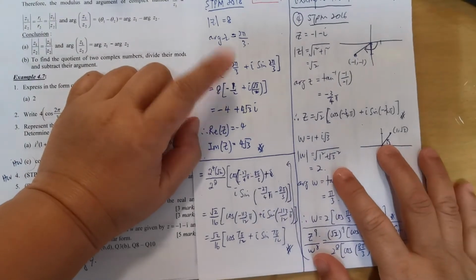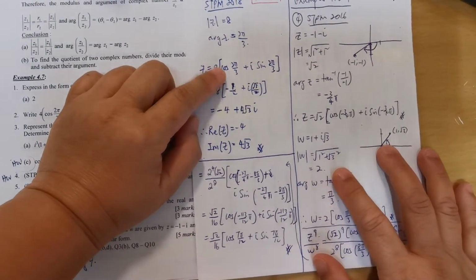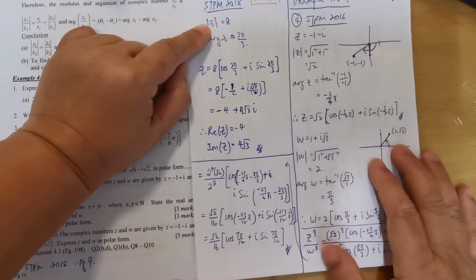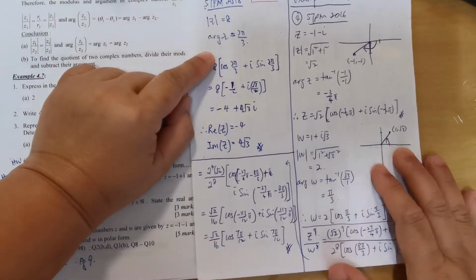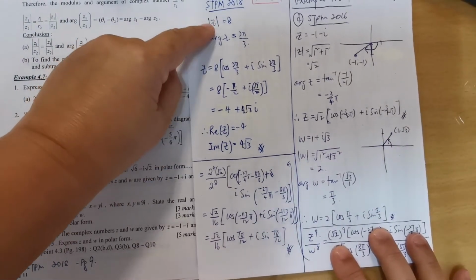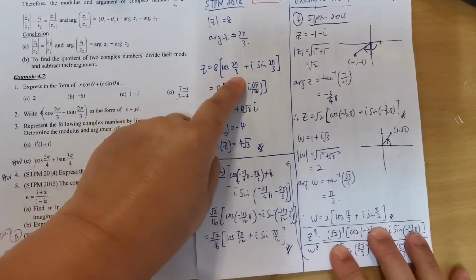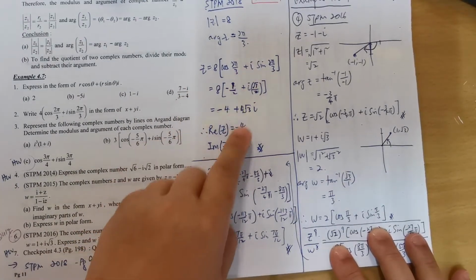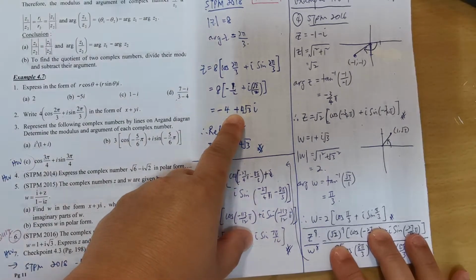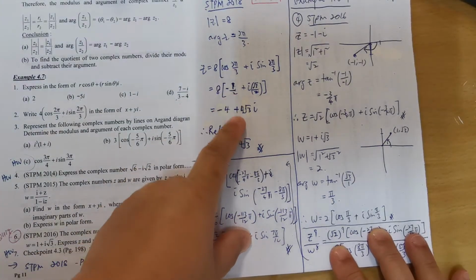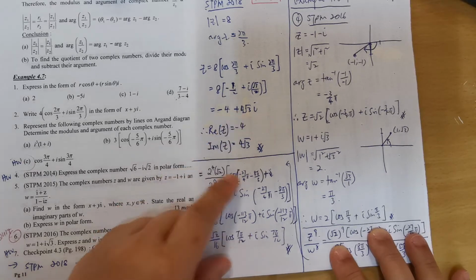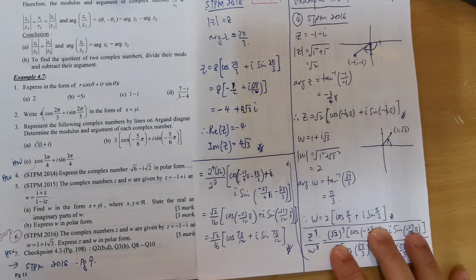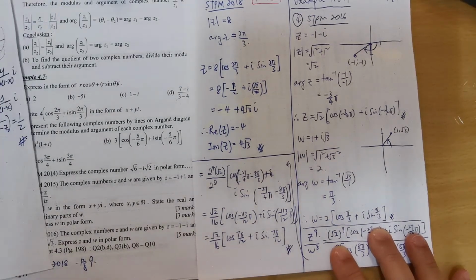You see, if we can do it in polar form, it's even faster compared to just now. Remember just now they give you modulus of z, then they give you argument of z. Since we have modulus and argument, we express z in polar form, then we calculate and get the Cartesian form. So when we get the Cartesian form, we straight away find the real part and imaginary part, right? Compared to just now, just now it was definitely longer.